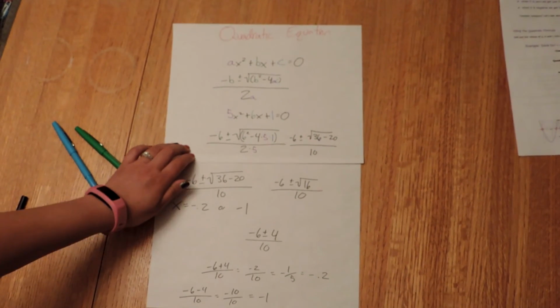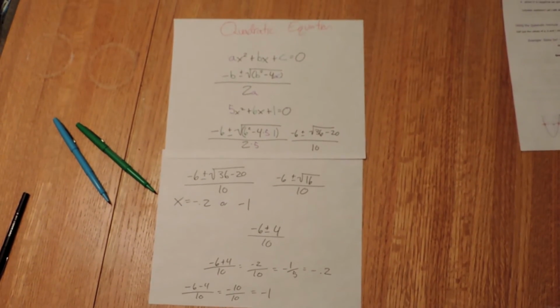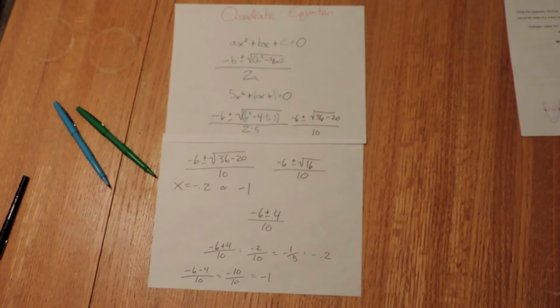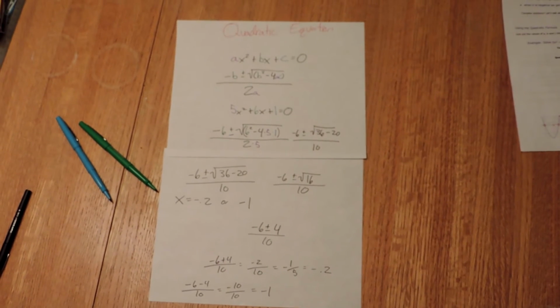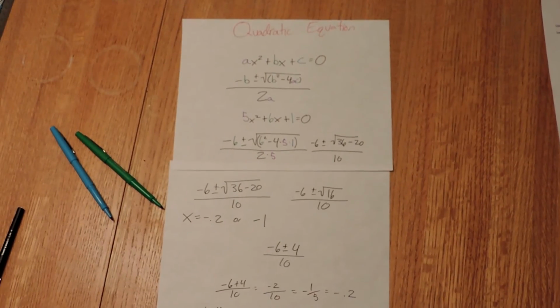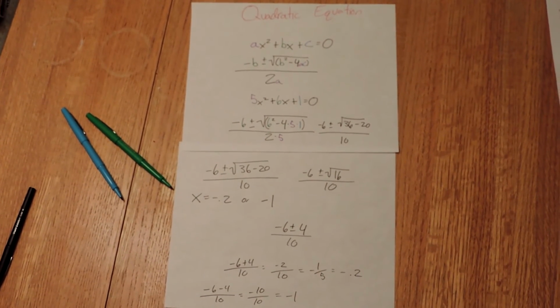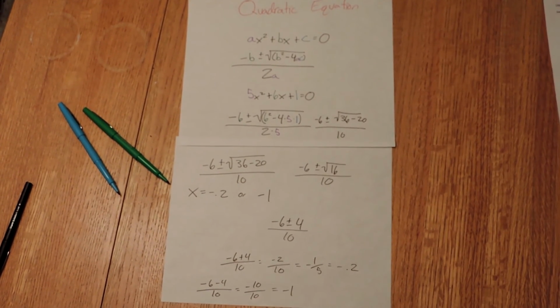I will get 0. Okay, so one more quick review of our song. I want to hear everybody sing. Negative b, plus or minus square root, b squared minus 4ac, all over 2a.